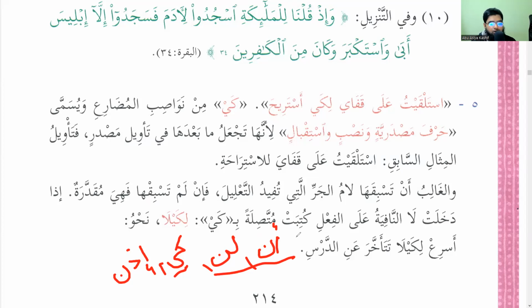We learned others also, by the way. There's a difference of opinion. Some say la, we learned la. We follow the Basri school. This book follows it and many books follow it. We just say there are 4. Others besides these, we say there's an unhidden. So lam of ta'lil is actually li and an unhidden.